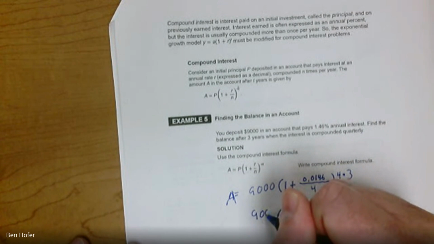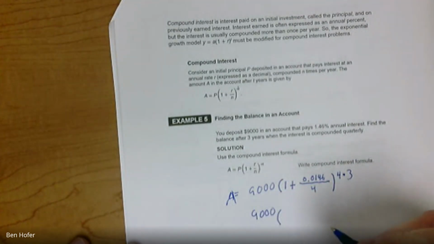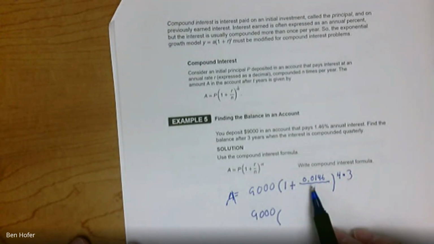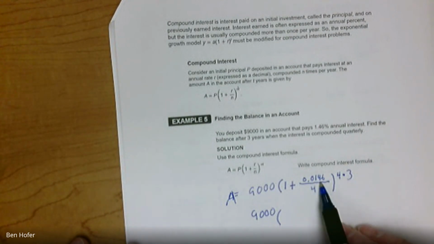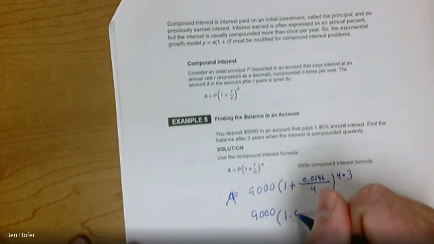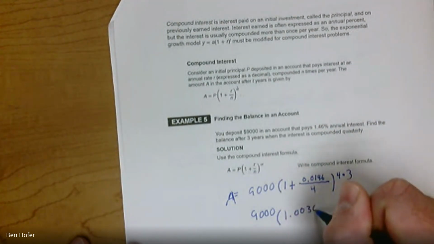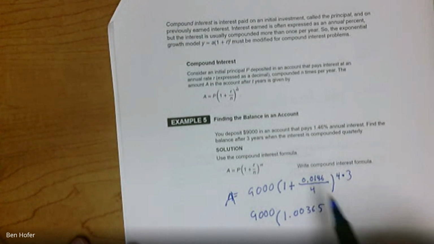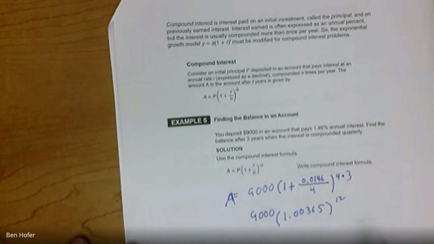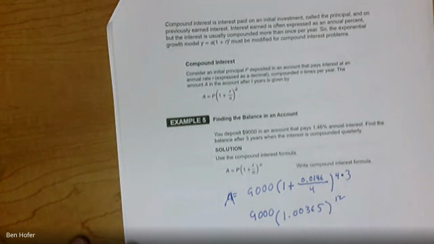So let's say 9,000 times, and then if I plug this into my calculator, 0.0146 divided by 4, and then I add the 1 to it, I would get 1.00365. And then that would be to the 12th power, right? 4 times 3 is 12.